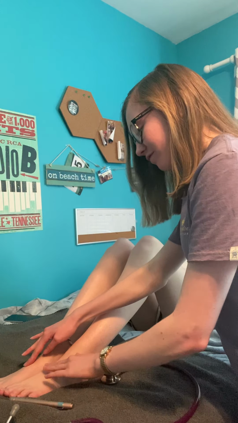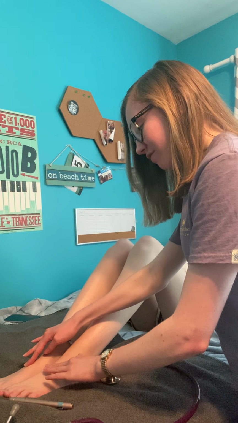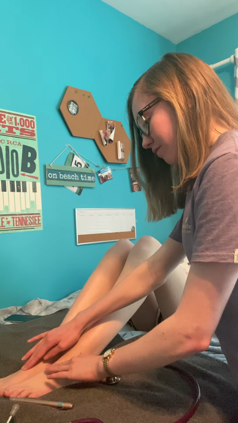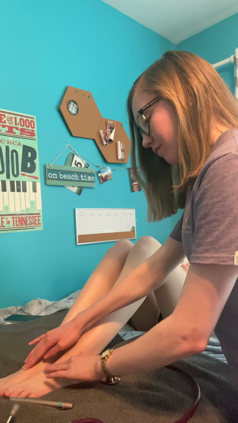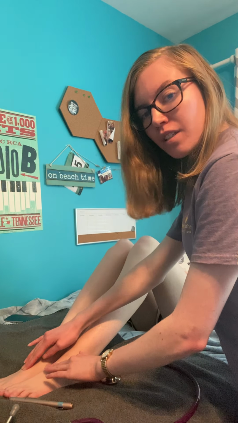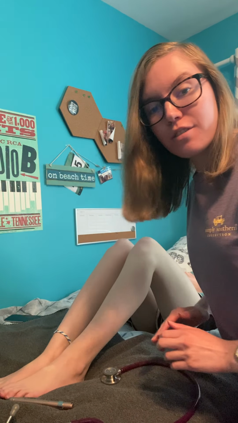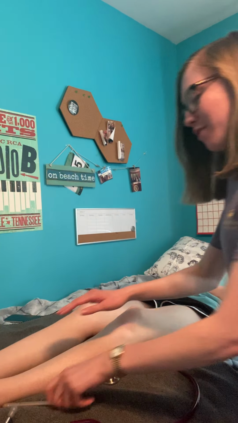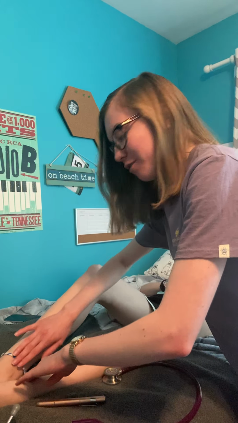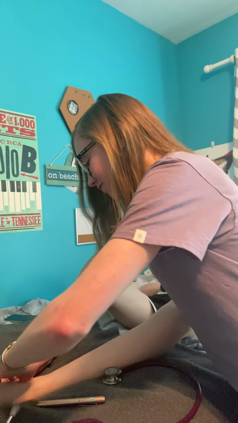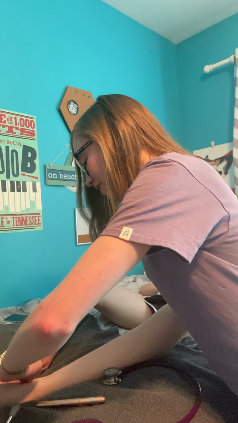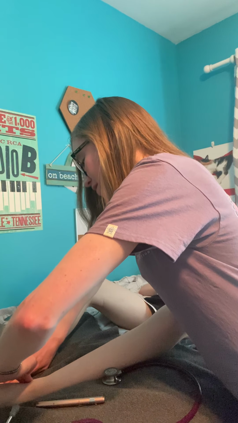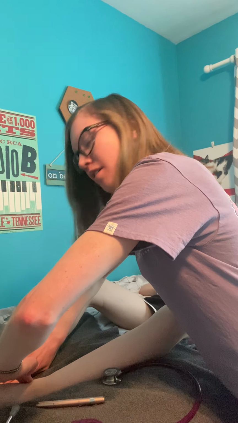Next, I'm going to take the dorsalis pedis pulses. Patient's dorsalis pedis pulses are palpable bilaterally. Next, I'm going to do the posterior tibial pulses. Patient's posterior tibial pulses are palpable bilaterally.